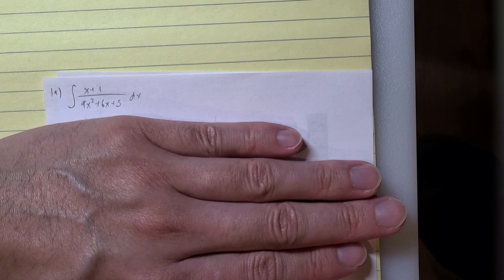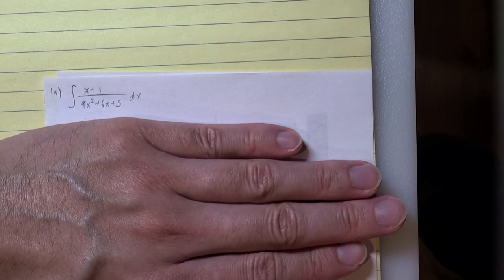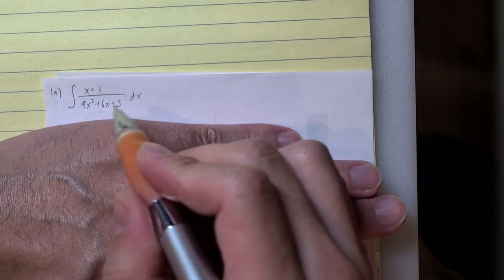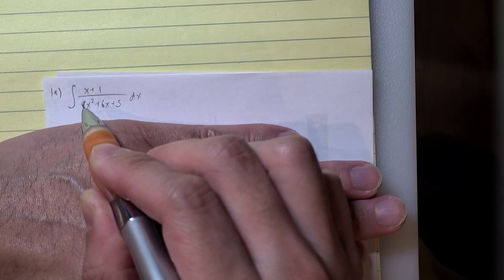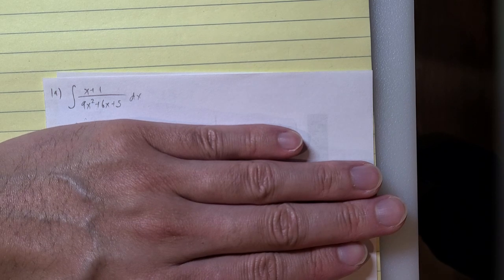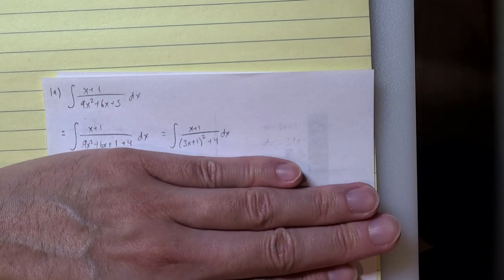Partial fraction decomposition? This bottom is not factorable, not that I can see. So probably not that. So I'm stuck. What do I do? Remember I earlier hinted to complete the square. Maybe that can help us out. Actually, maybe it won't, because you have to first factor out this 9 from the bottom before you can complete the square. So I'm stuck. What do I do? You've got to try something, right? This is the exam.